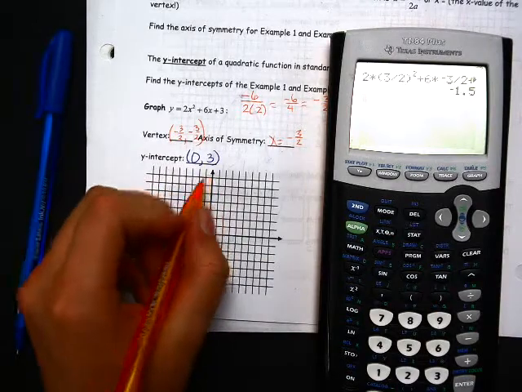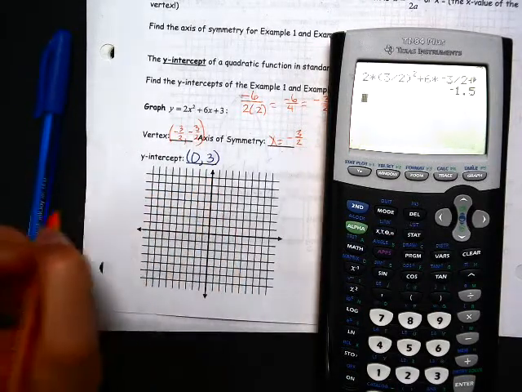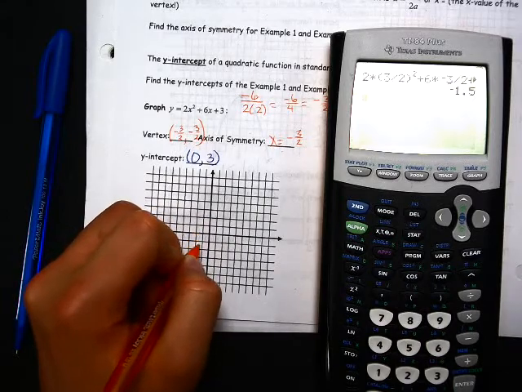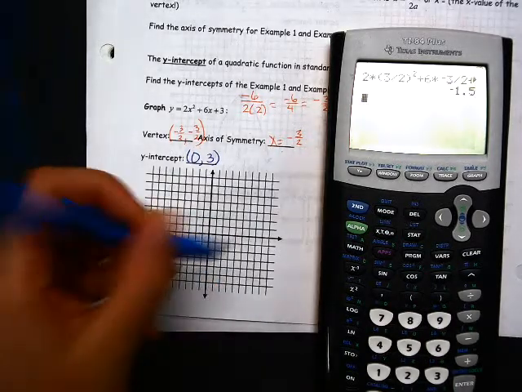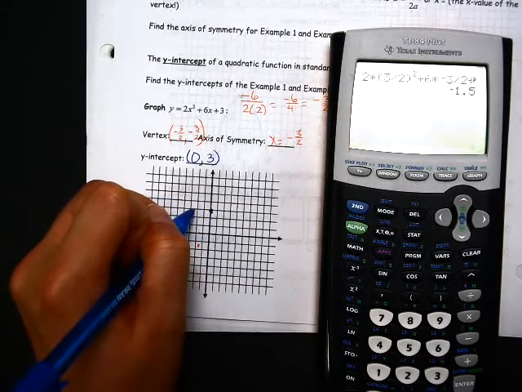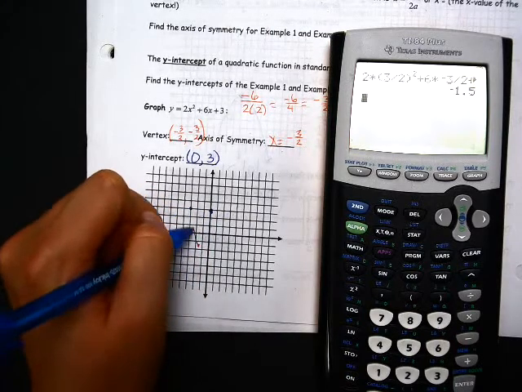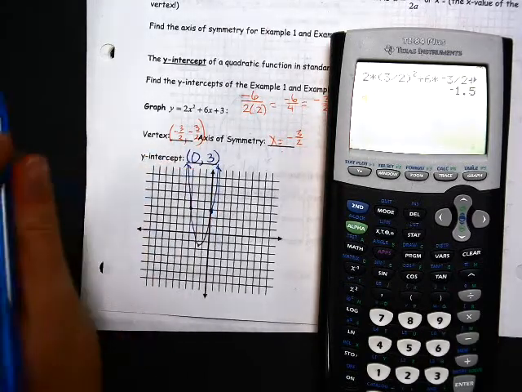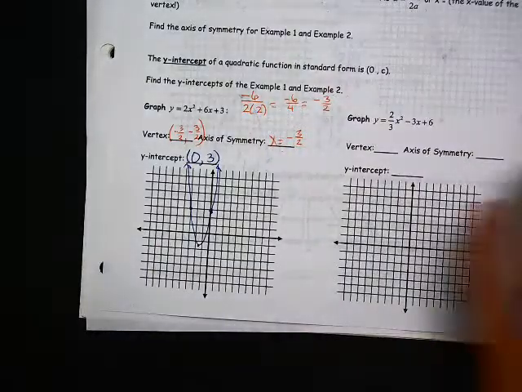So I have 2 points, and then I can use the axis of symmetry to find a third. So negative 3 halves, negative 3 halves, 0, 1, 2, 3, and it's 1.5 over, so I can go 1.5 over here, and then I can connect the dots. It's not the best you've ever seen, but it works.